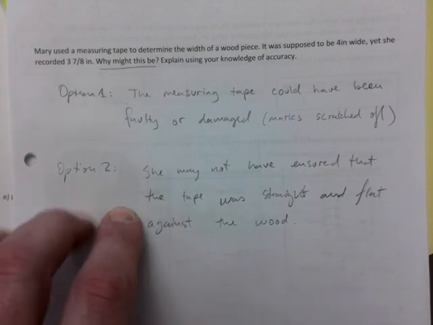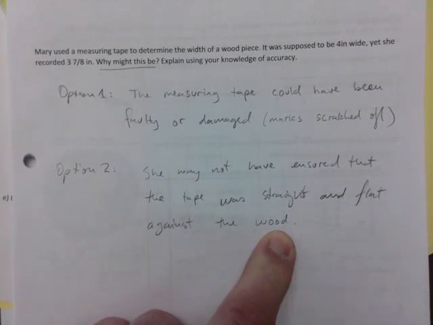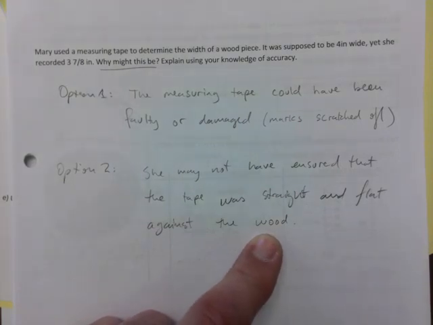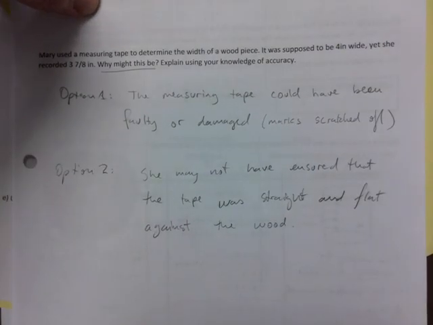Option two, she may not have ensured that the tape was straight and flat against the piece of wood that she was measuring. You could also say that she may not have been comfortable using an imperial measuring tape, so not familiar with fractions, right? So it could be a variety of reasons. Okay? So let's keep going.